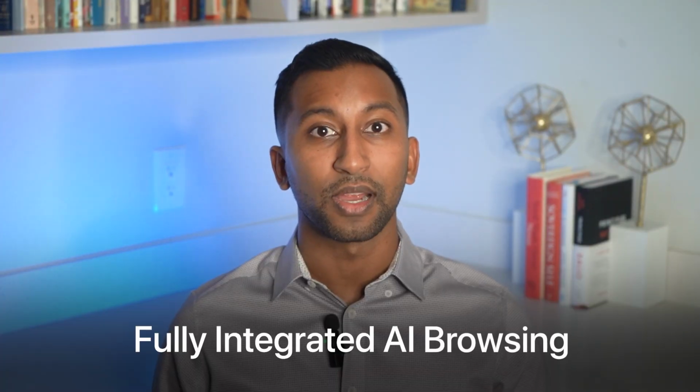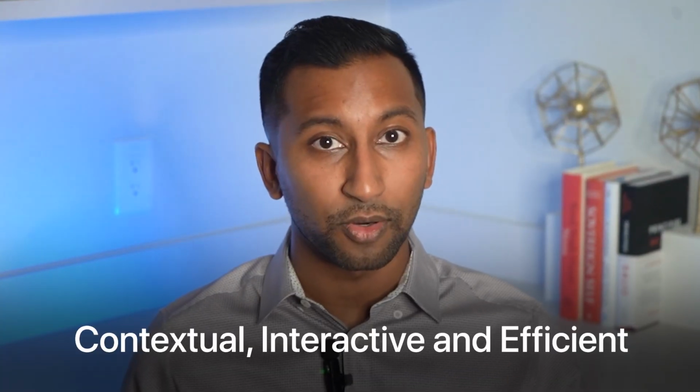ChatGPT Atlas represents a step towards fully integrated AI browsing where information retrieval, analysis, and creation occur within a single environment. Its purpose is to make browsing more contextual, interactive, and efficient by embedding AI assistance directly into the web experience.